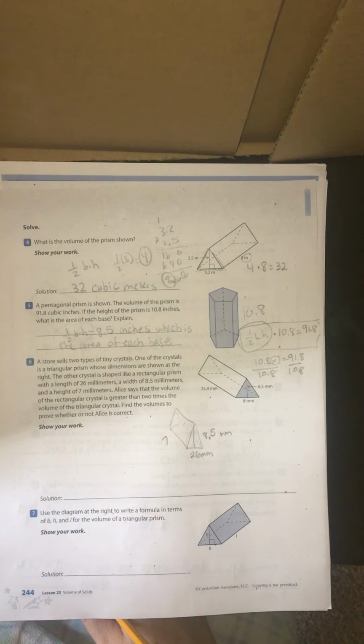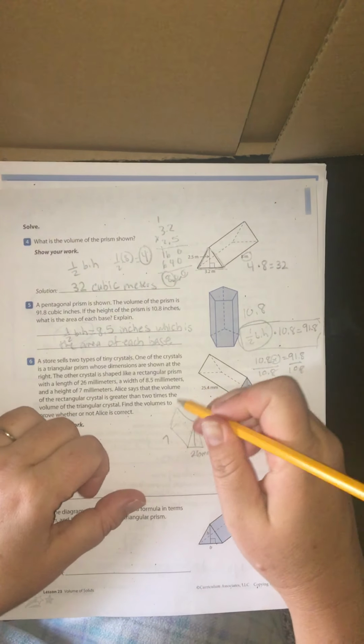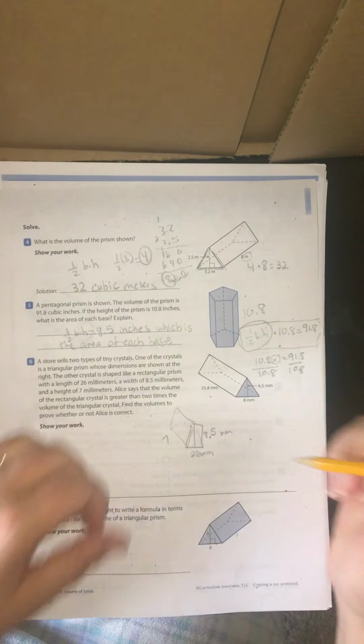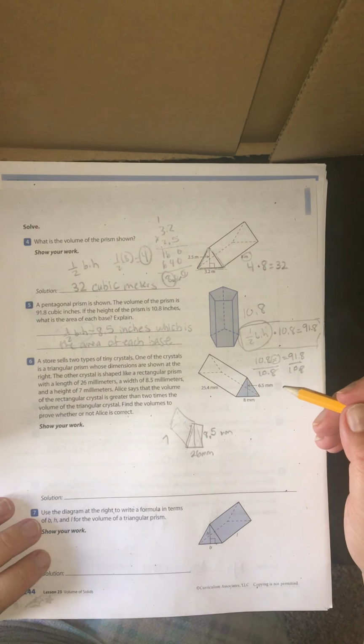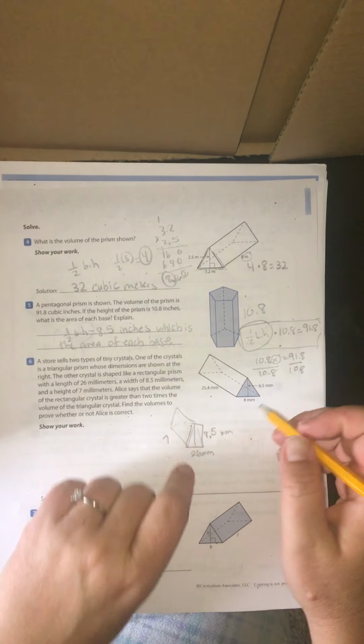Alice says the volume of the rectangular crystal is 2 times the triangular. Oh, it was rectangular, so why does mine not look rectangular? All right, rectangle. Here we go. Perfect. So it says this one is 2 times this one. So we got to figure out both.